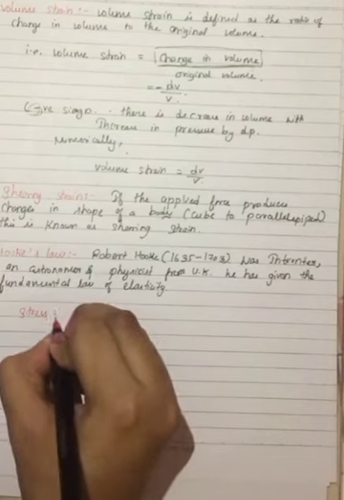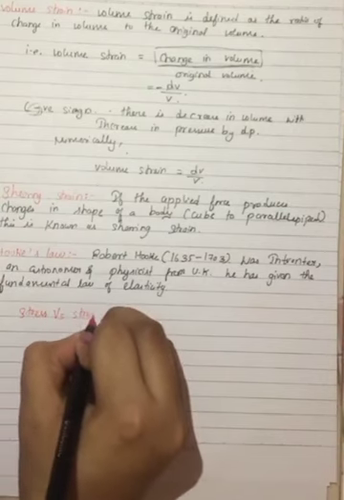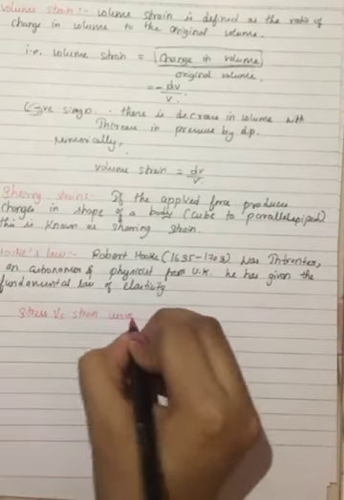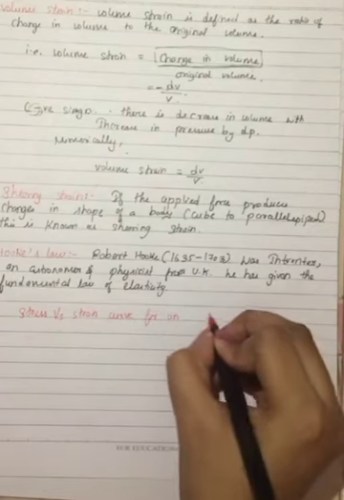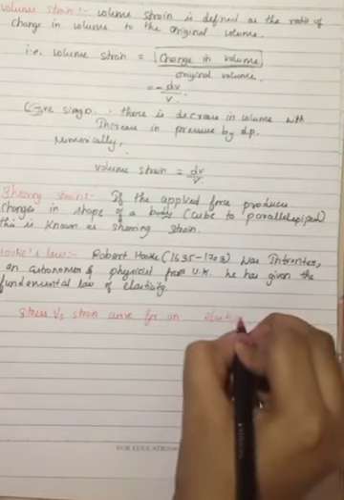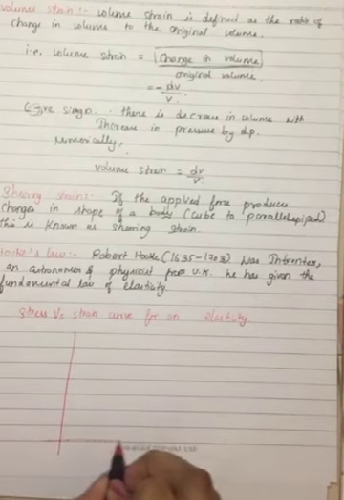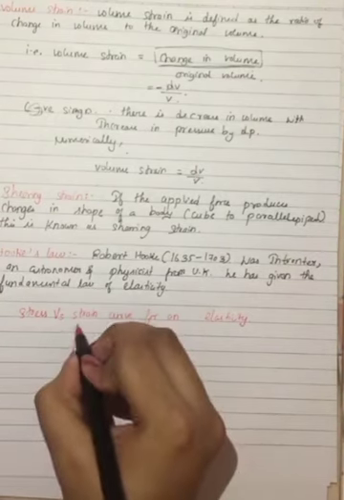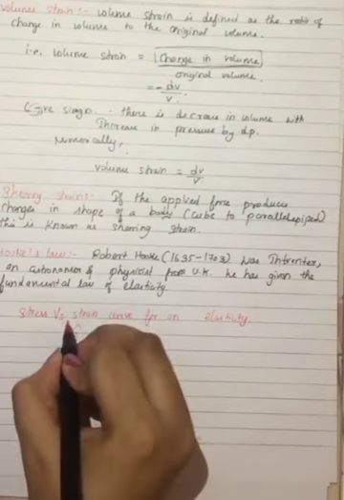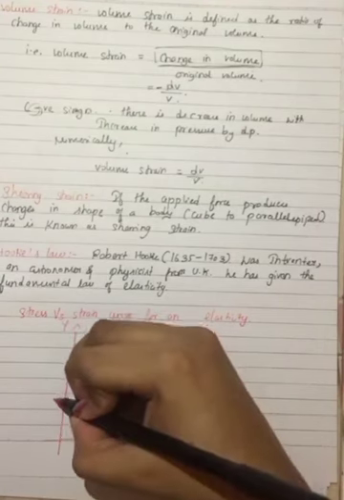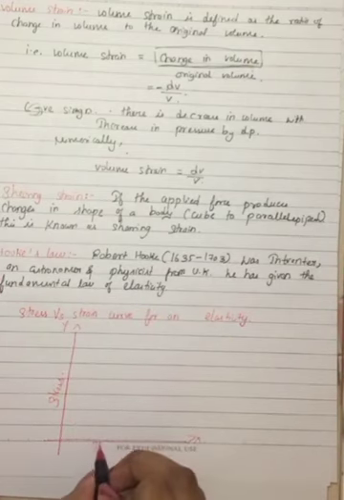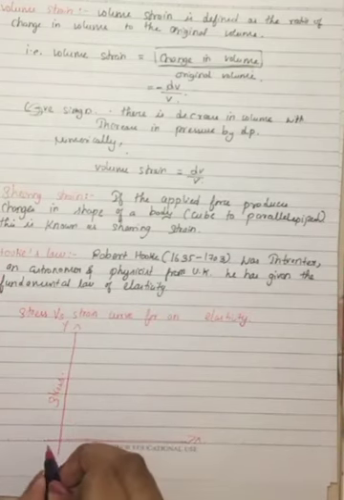Stress versus strain curve for an elastic material. This is stress and here strain.